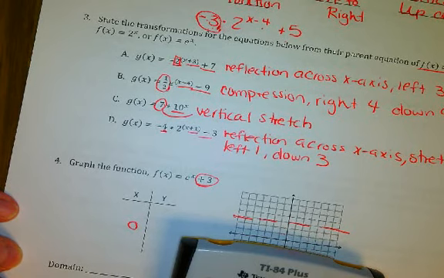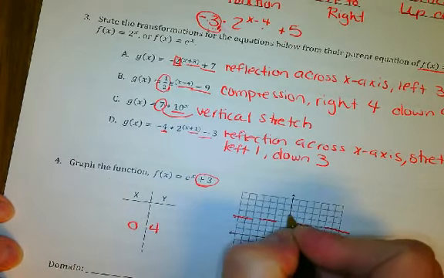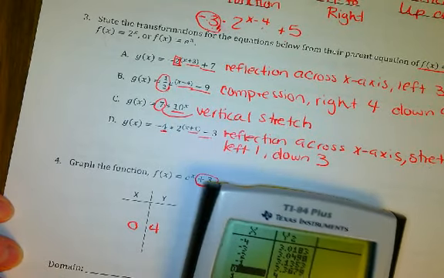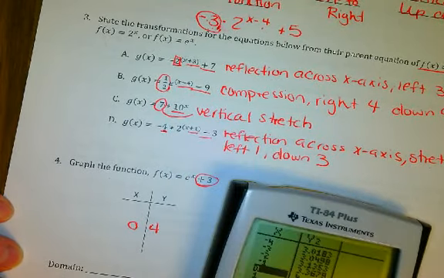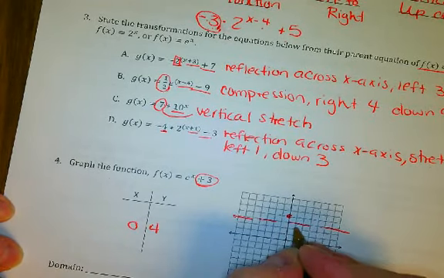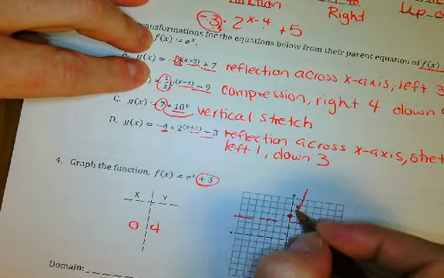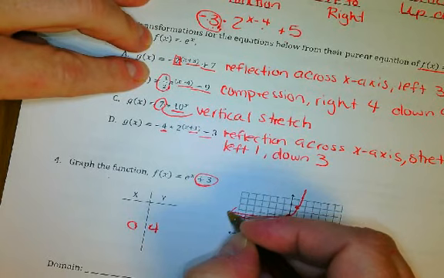Clear all these out. If I go look for some points, I'm going to put a point at 0, 4. I'm going to put another point at about 1, 5.7. So right there. And then I'm going to make sure that it goes along that asymptote and does not cross it.